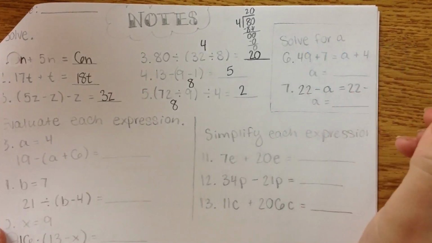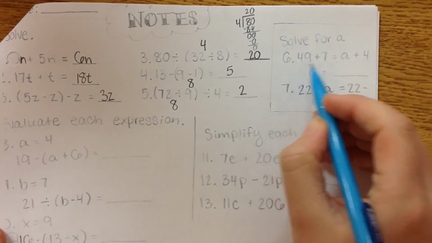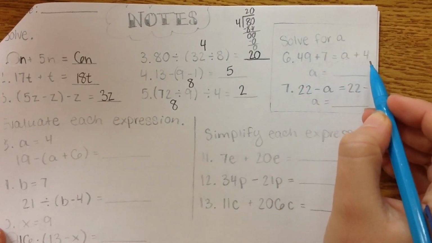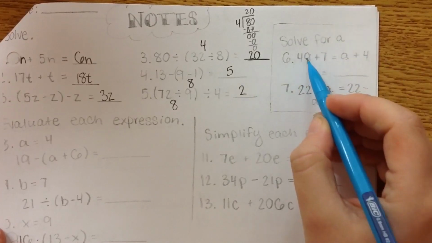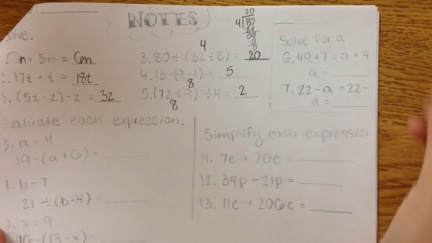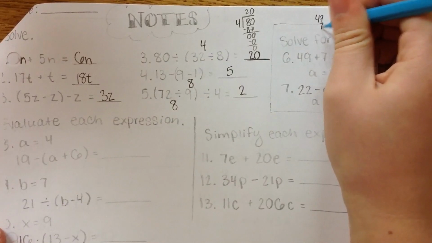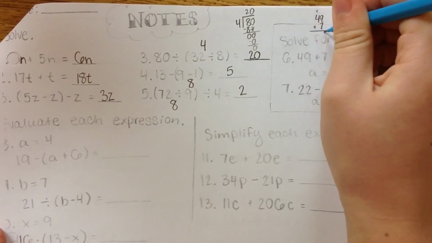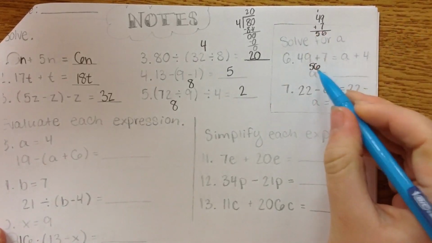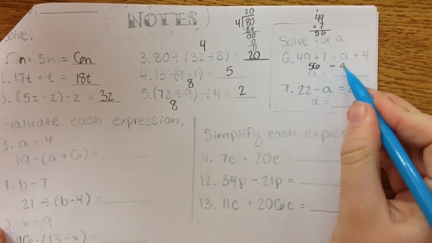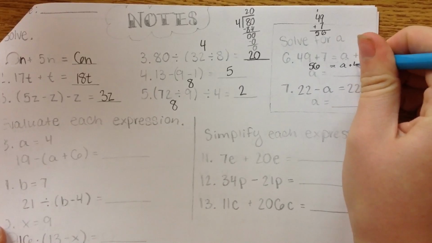Here we're solving for A. That means we have to figure out what A is. Now this one's kind of challenging. What I would do first is do 49 plus 7 here. What's 49 plus 7? I'm going to write it out. So 56. So this is saying 56 equals A plus 4.